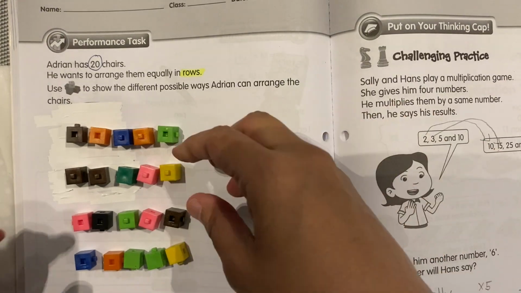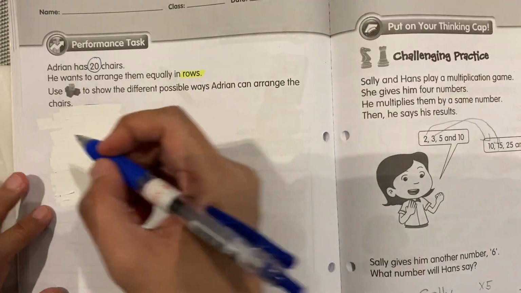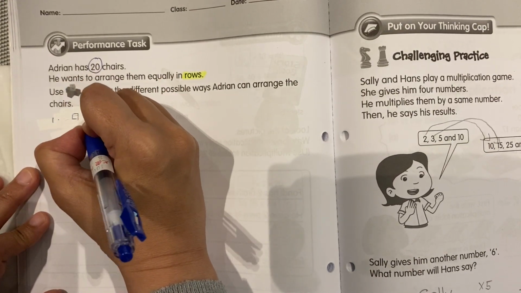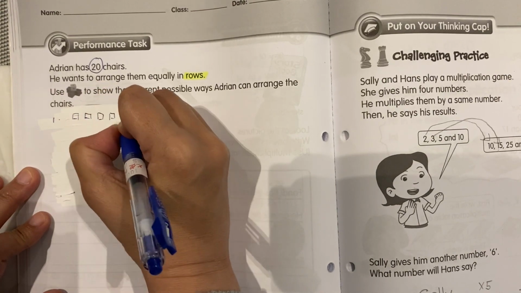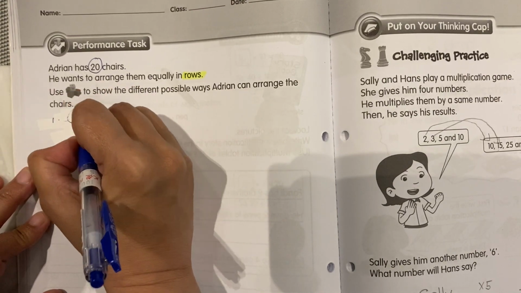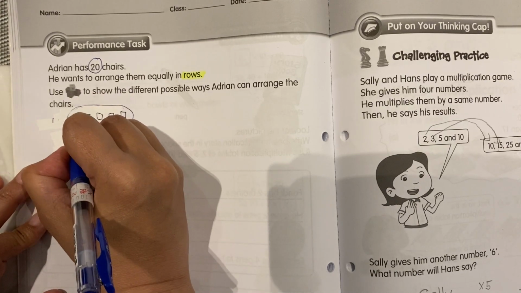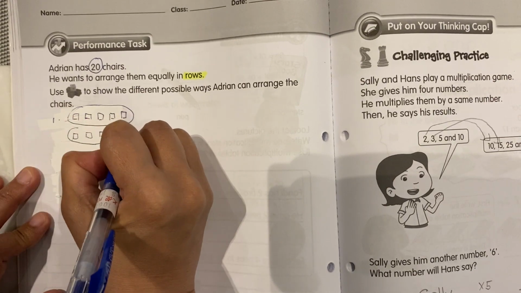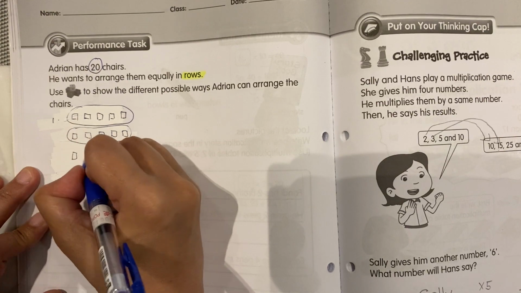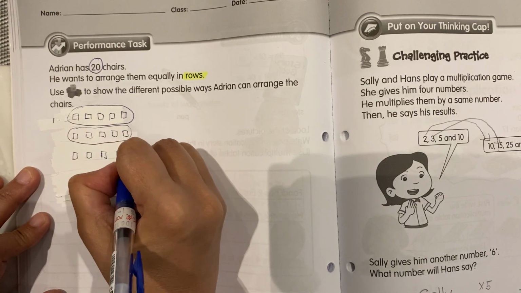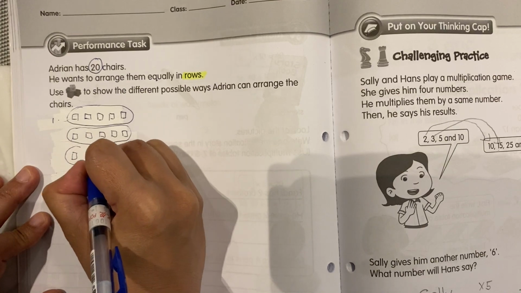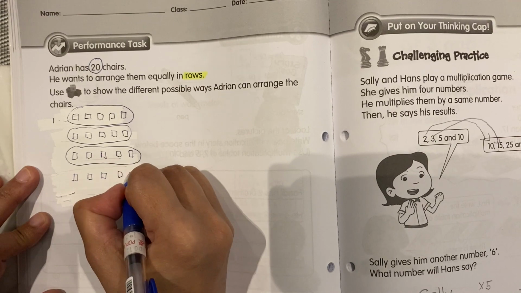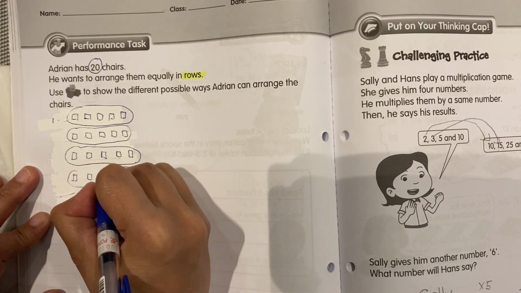So what you're supposed to do is to draw the rows for me. The first way is you can just draw squares as cubes. So that's 1, 2, 3, and 4.